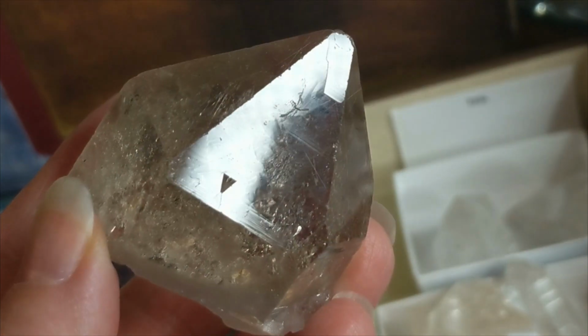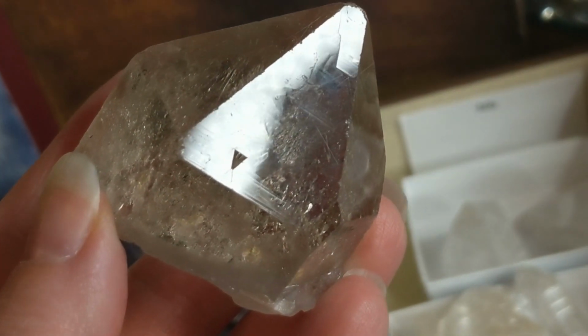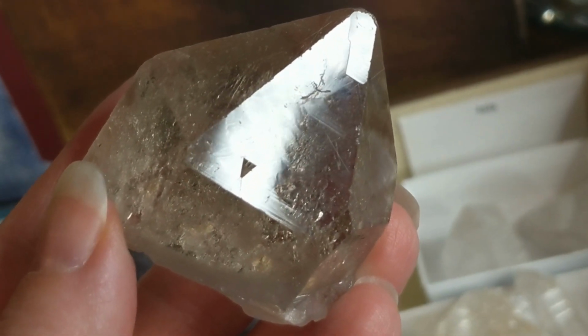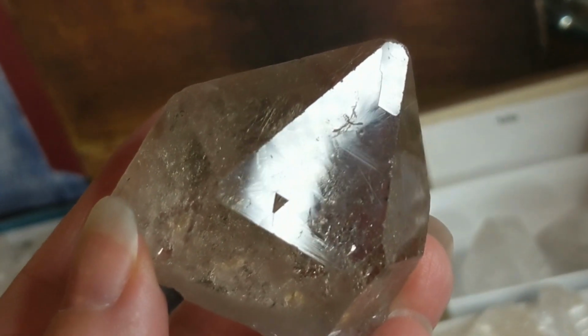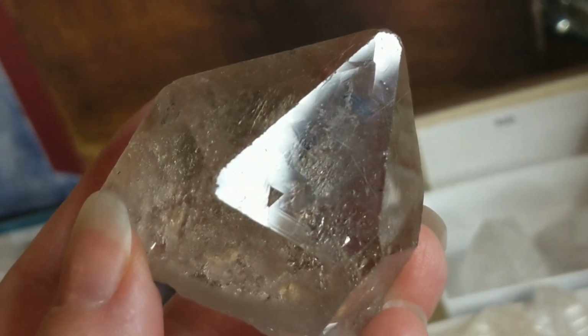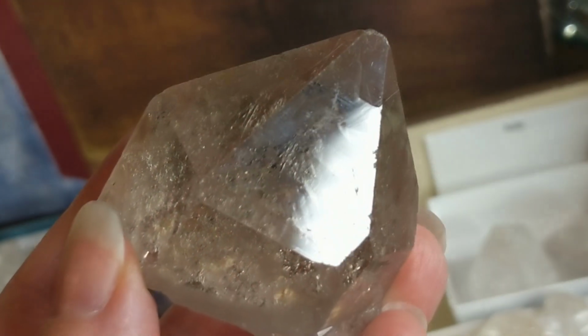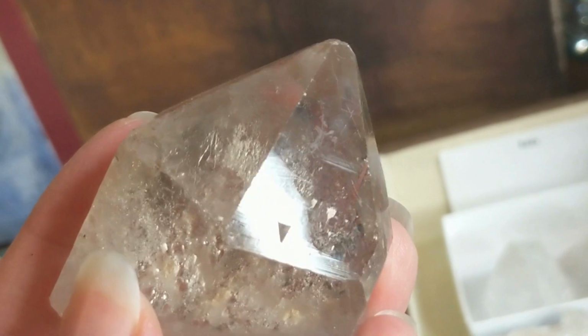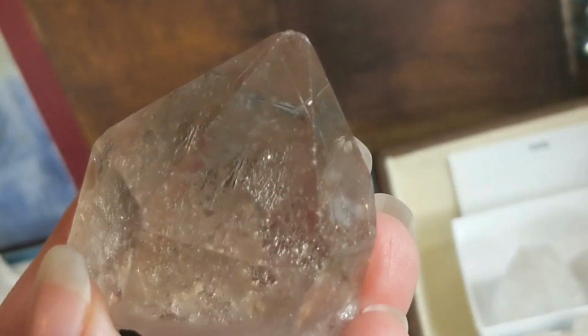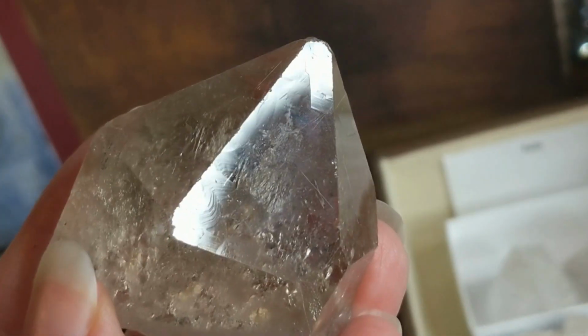Look at that. And when you look at that with a jeweler's loupe, it actually looks like a pyramid inside. It's just amazing. And this one always calls out to me, but I haven't really connected with it yet, but I keep trying. I think working with record keepers can take a long time.